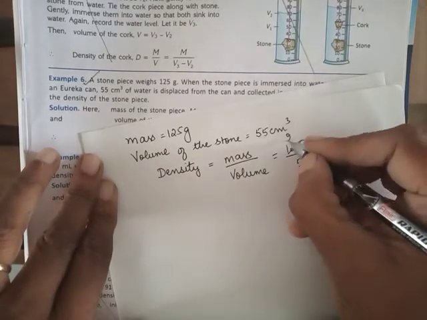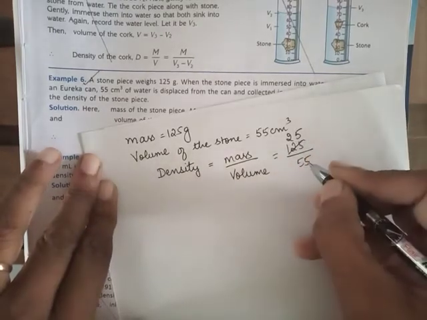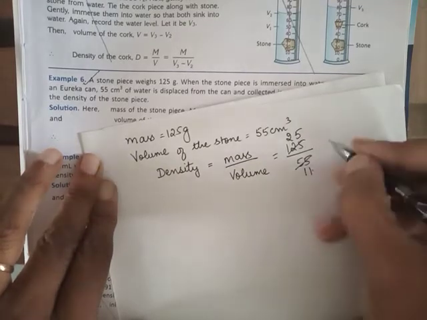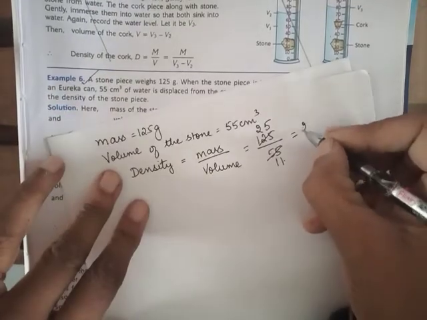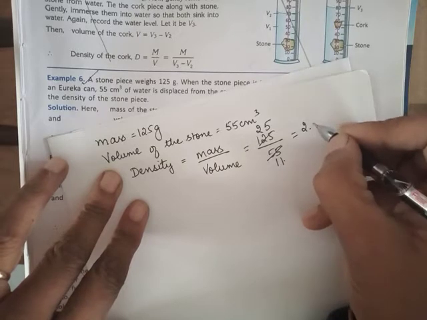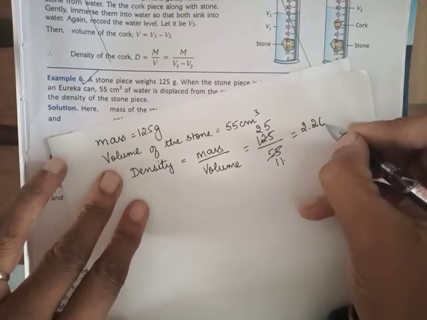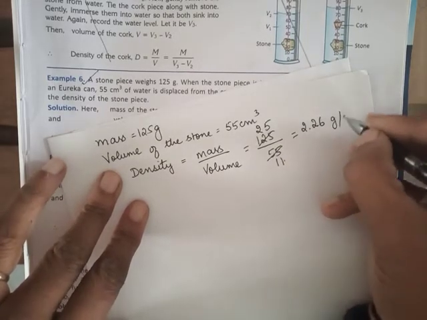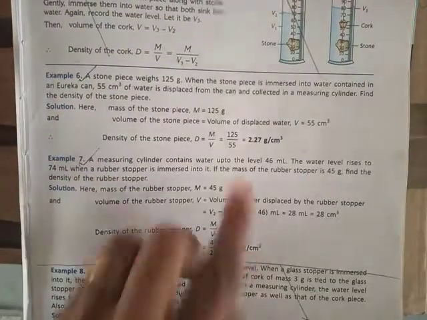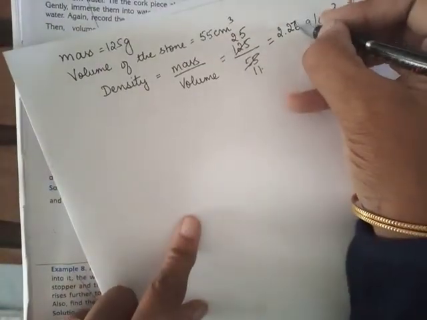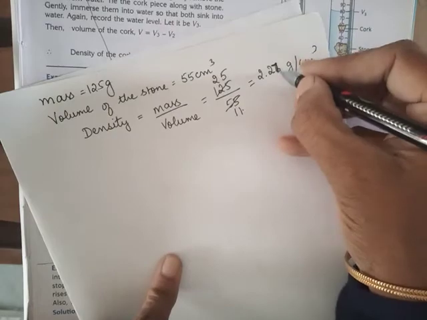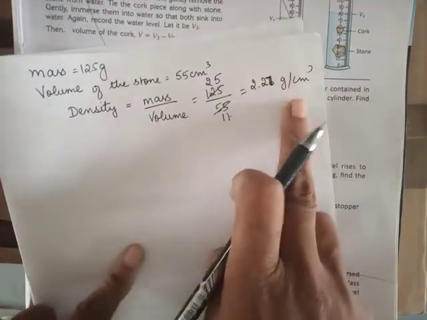So I cut it by 5: 25 and this is 11. So it will be 2.26 something gram per centimeter cubed, or 2.27. They would have taken one more digit and then rounded it off. So 2.27 gram per centimeter cubed is the density of that particular stone. Okay, so this is classwork.